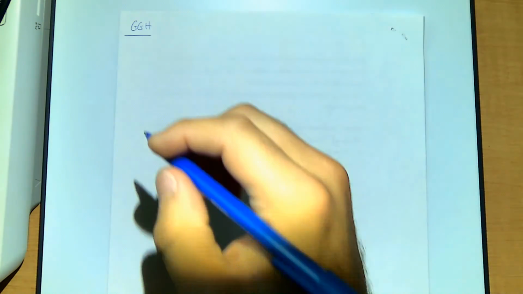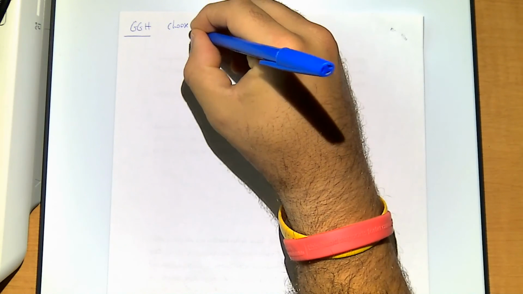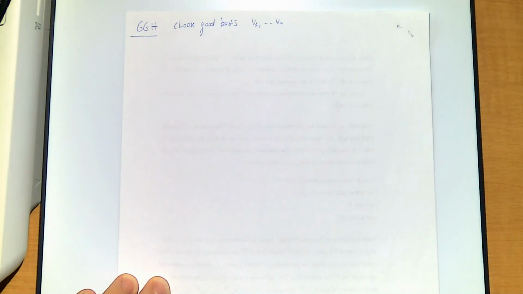Okay, so let's start. For the key generation, we start by choosing a good basis, and I assume by this point it's clear what I mean by good and bad basis, right? V1, ..., Vn. And I want these to be reasonably orthogonal to each other.